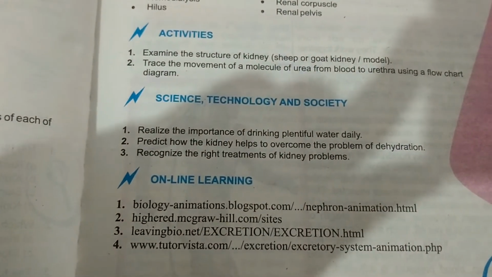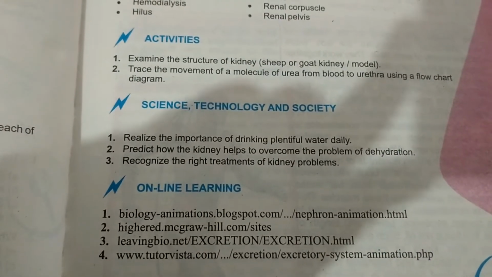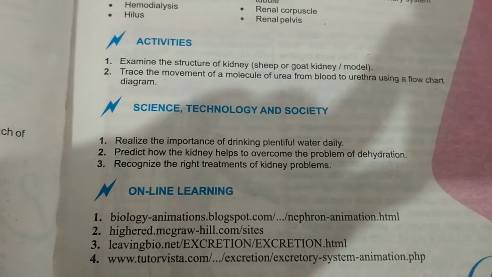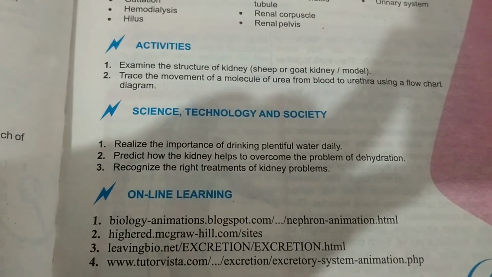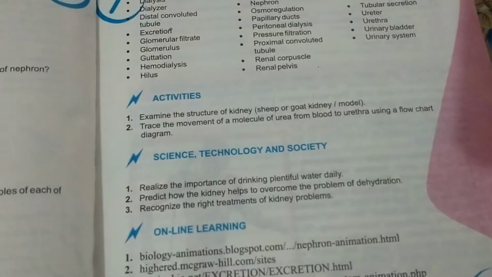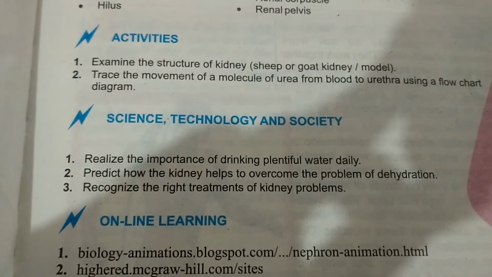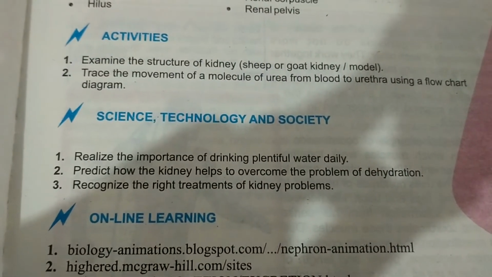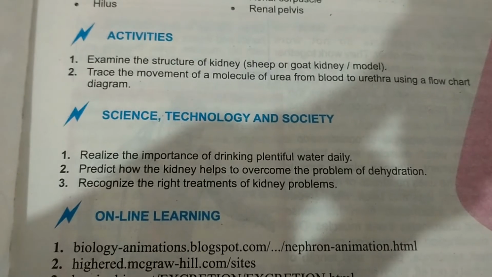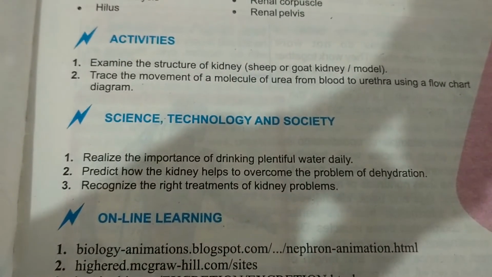Examine the structure of a kidney using a sheep or goat kidney model. Trace the movement of a molecule of urea from blood to urethra using a flowchart diagram. Science, technology and society. Realize the importance of drinking plenty of water daily. Predict how the kidney helps to overcome the problem of dehydration. Recognize the right treatment of kidney problems.